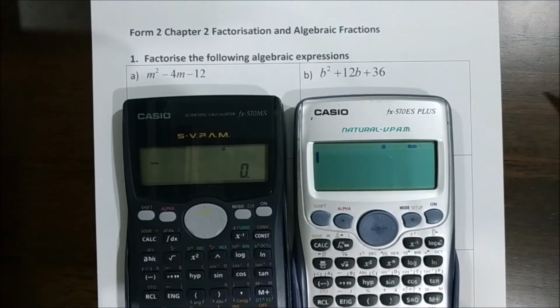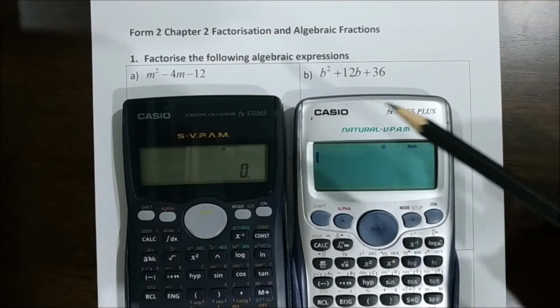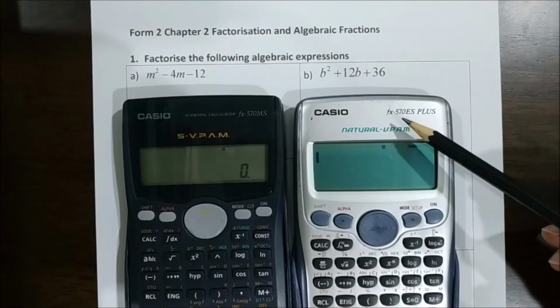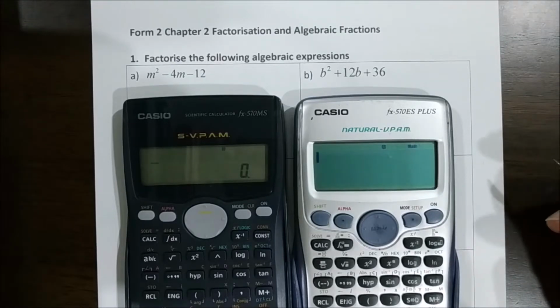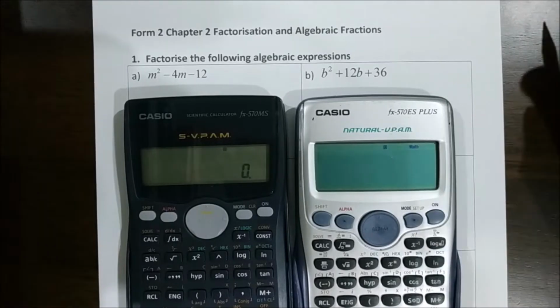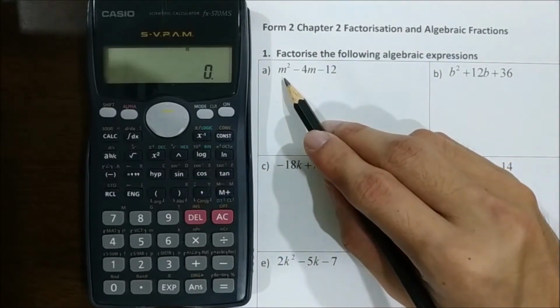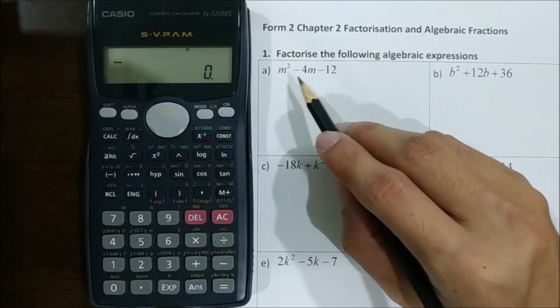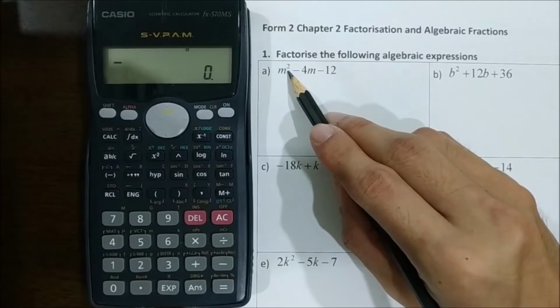And I'm going to show you how to use the Casio FX570MS and the FX570EX Plus calculators. So if you are using this type of calculator, you can skip to the timeline as shown in the description below. So we're going to start off with this. This is a quadratic algebra expression. We know it's quadratic because the unknown here has the highest power of 2.